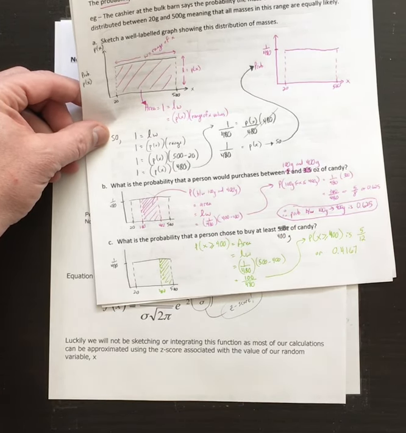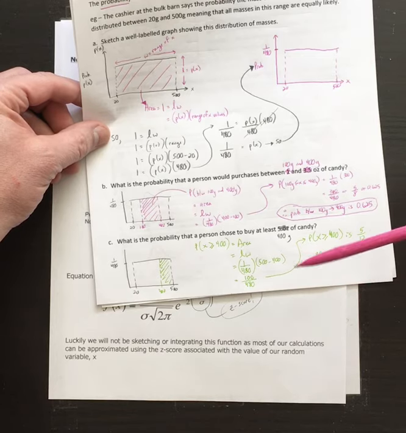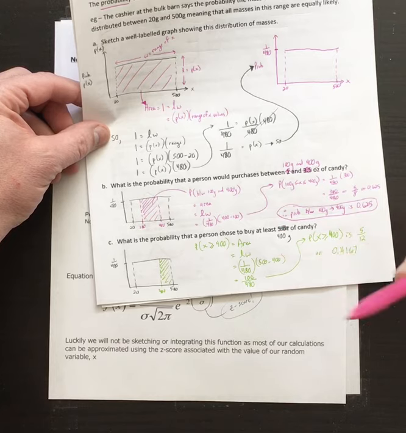And you would have seen that with question number 6 from your homework as well. So it's a really good opportunity for you to understand that really the area under the curve is the probability, because we need that idea to go through what we're going through here, okay?